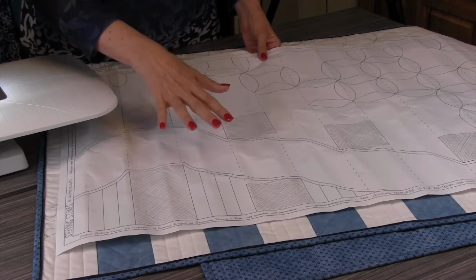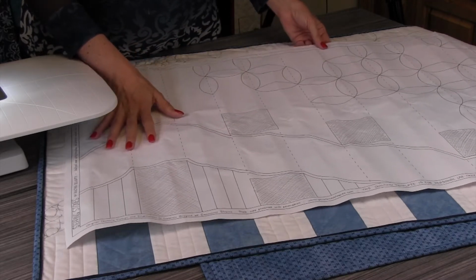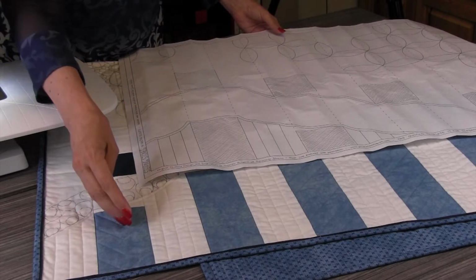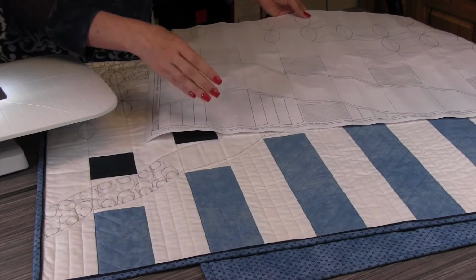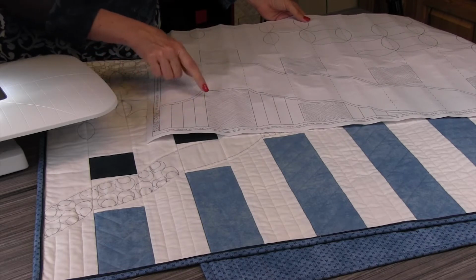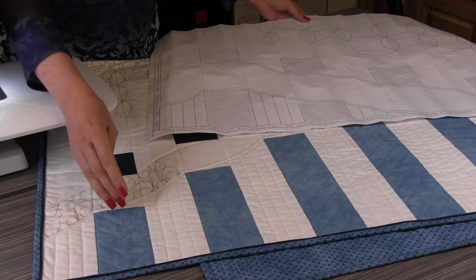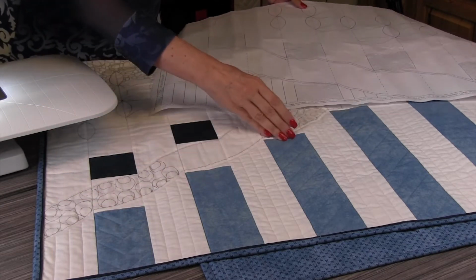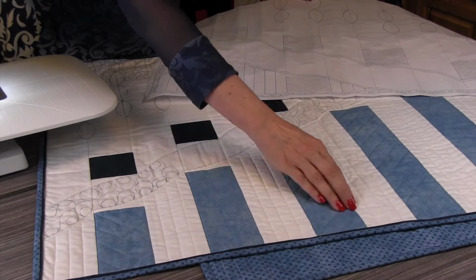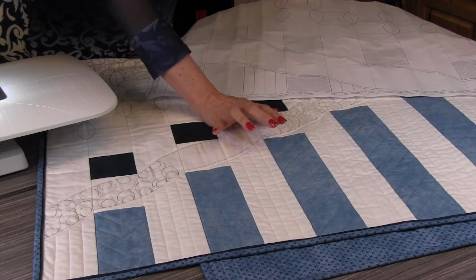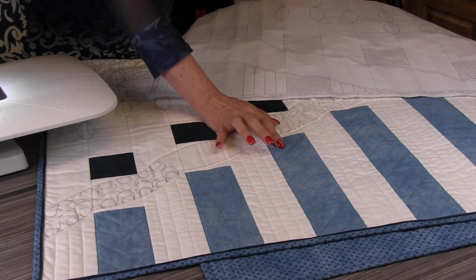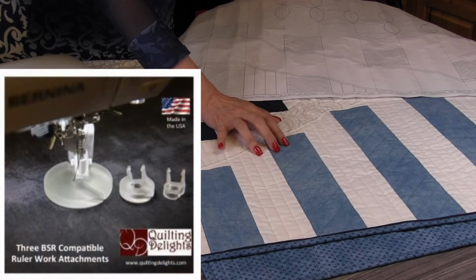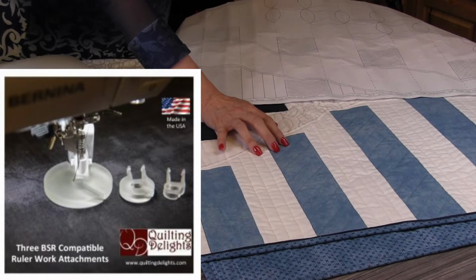So how do you do that? How do you draw it out once you've gotten it done? Well, a couple of other things to think about also are what are we doing in this area here? And before we print this, I'm going to draw in the lines, but wherever there's a transition, we're going to be going down and then up, and these are all straight lines that are an inch apart, so you can use your echo guides if you're working on another machine, but if you have a Bernina stitch regulator, you can use the ruler work attachments that are compatible with the BSR that we've invented, and those work really great.